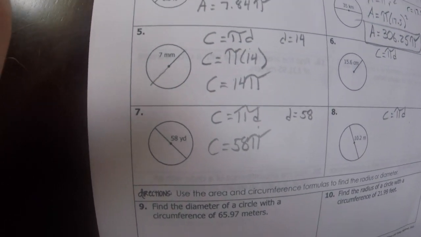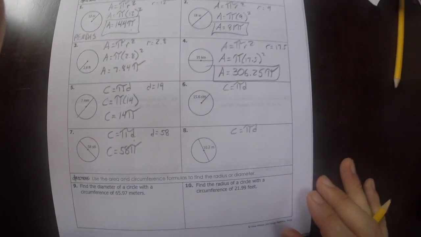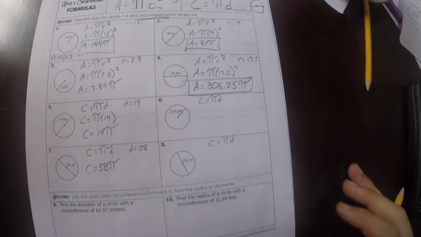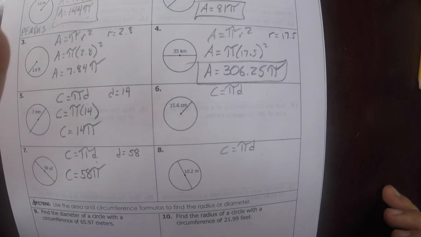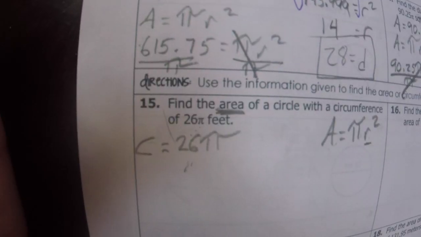All right. Take a second, see if you could do 6 and 8 on your own. I'm going to press pause for a second and make sure my dog isn't eating all of the food that's on the coffee table.